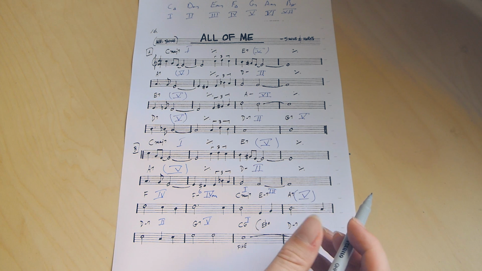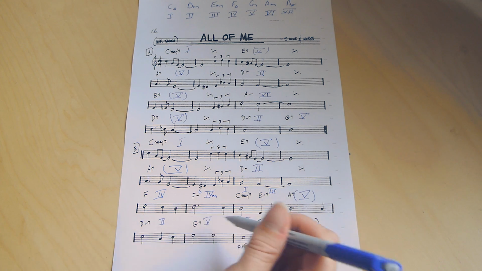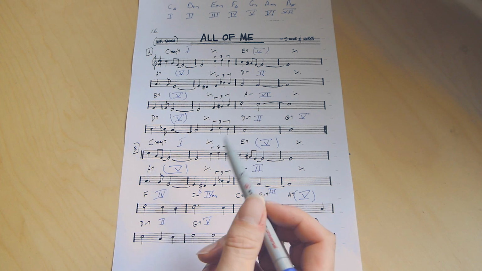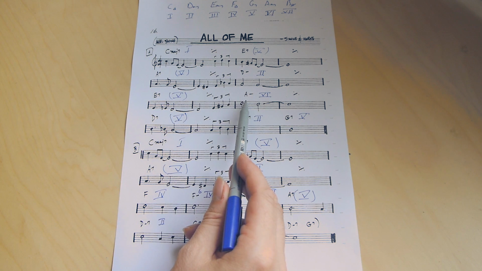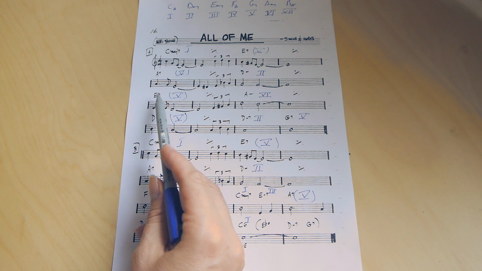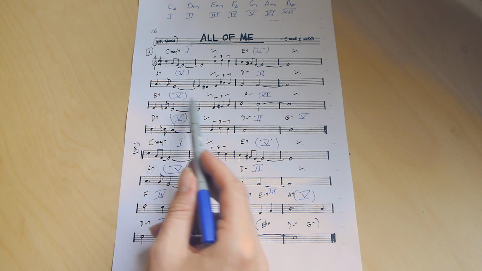And I think it's important that you can of course fill this in many ways. If you recognize that this is just a 5 going to the 6th degree, then that means that it is okay if you want to play a 2 in front of it for some time.